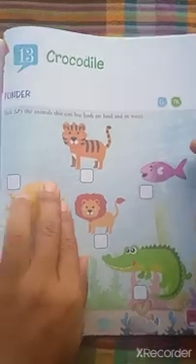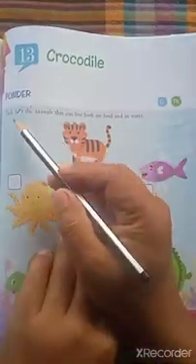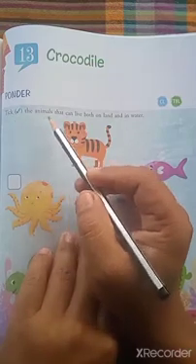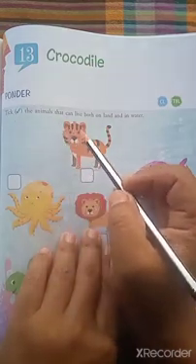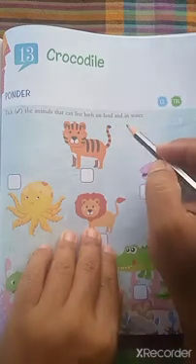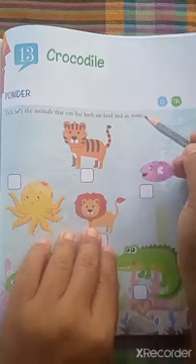So let's see the question. Ponder: tick the animals that can live both on land and in water.